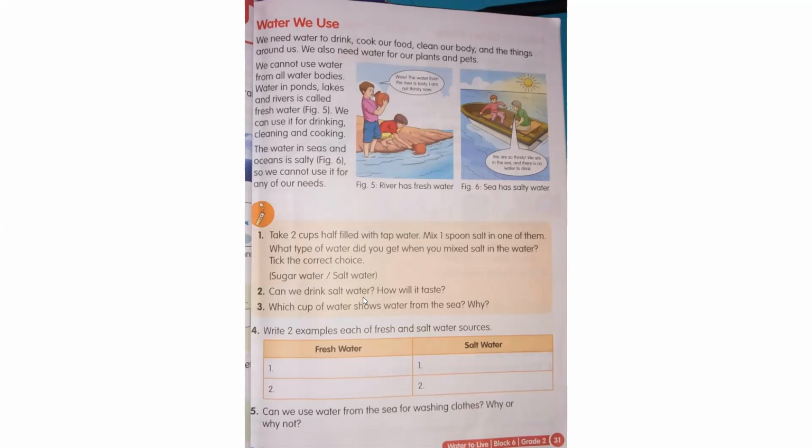Fresh water is useful for drinking, cleaning and cooking for cooking our food. These are all things are used. We get a fresh water from taps and hand pumps, wells, okay, and we drink also a fresh water. So this is about our block number 6, water to live.